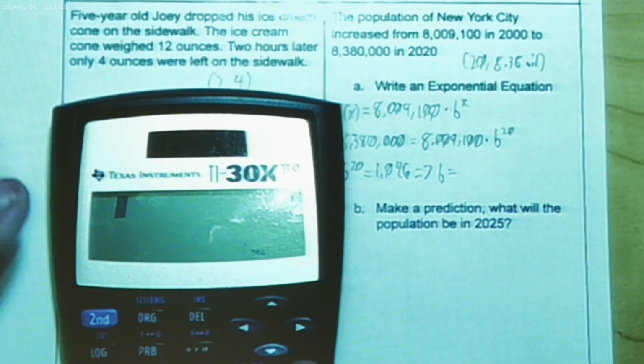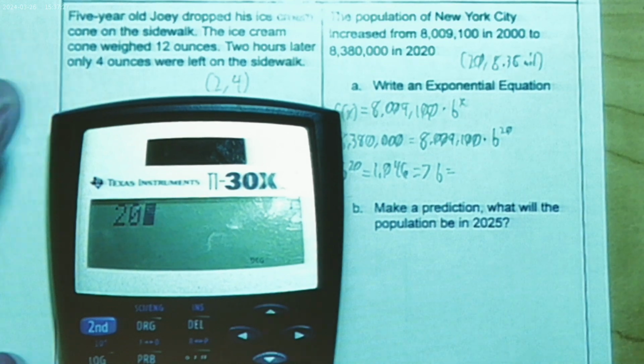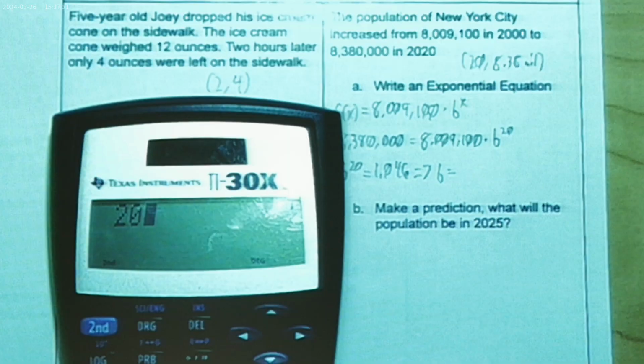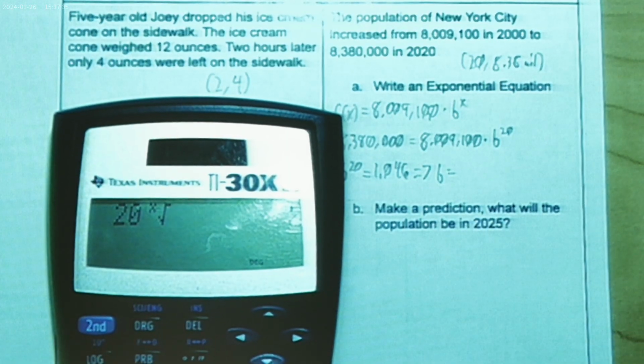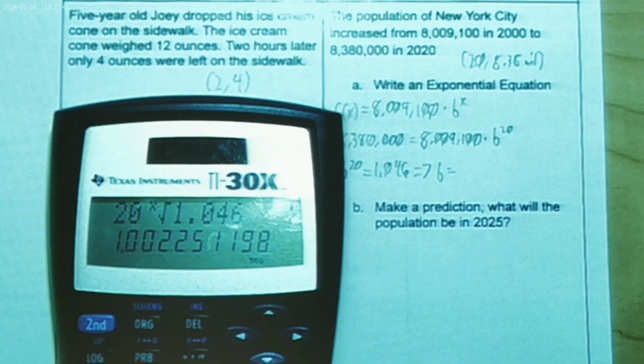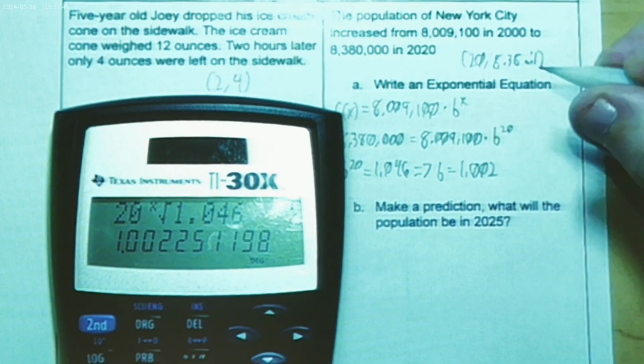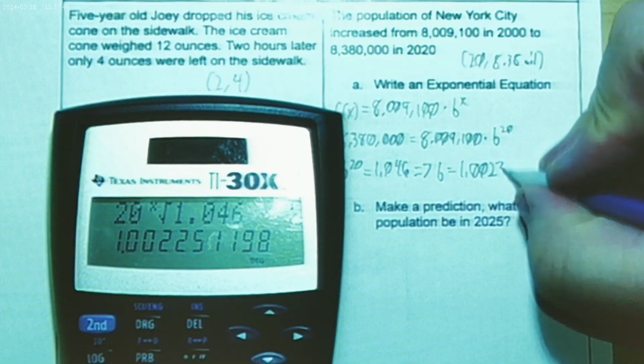So again, I'm going to type in what the exponent is that b has, and hit second, and then the up arrow to get the little x root doohickey, and then 1.046, and that's going to give me 1.0023.